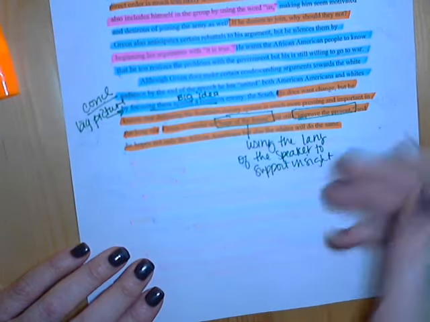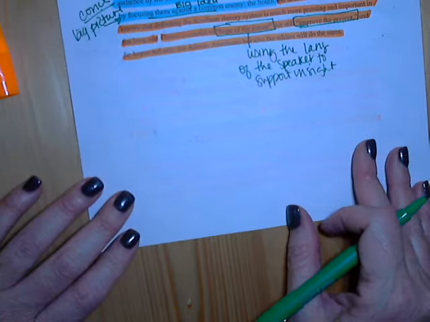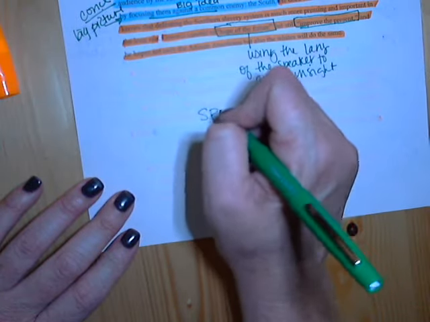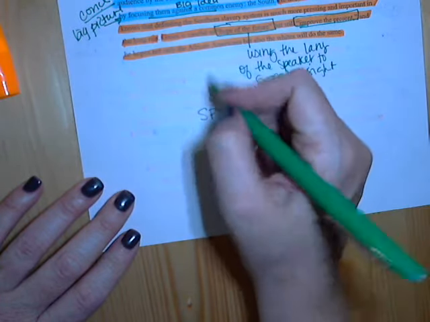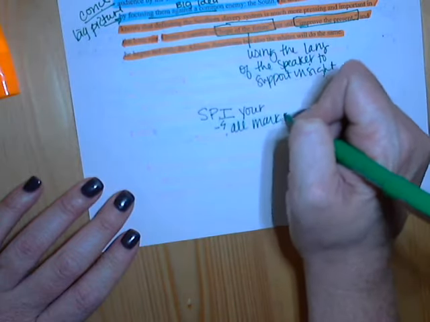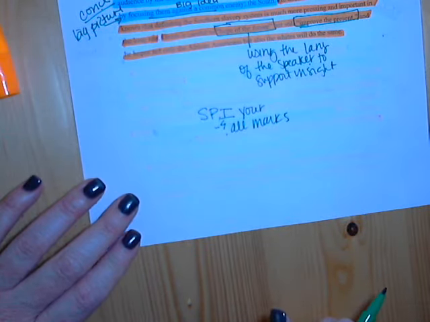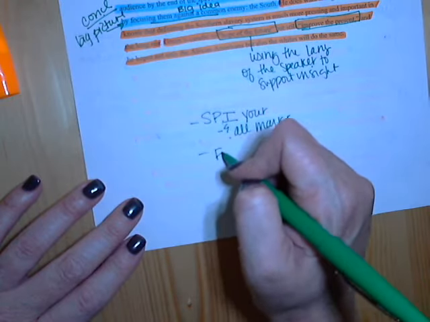Okay, perfect timing. So here's what you have to do. You ready? This weekend, you have to SPI your paper. And I need all my marks that I've made. Your paper needs to look the same. Then you need to fix all of it.